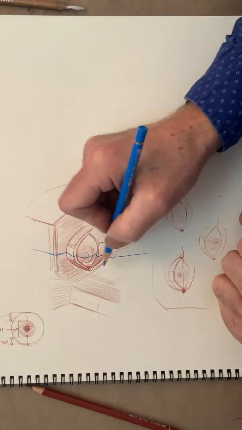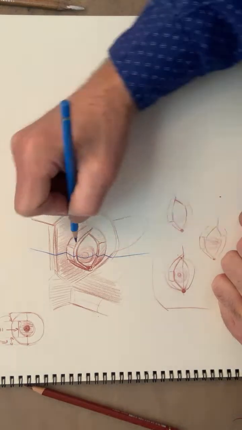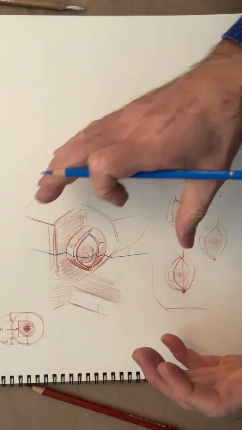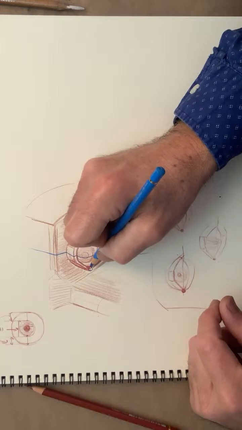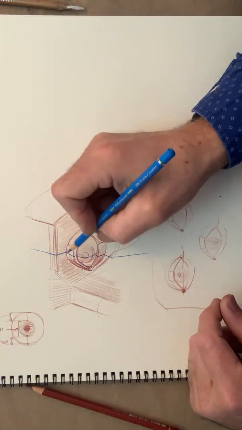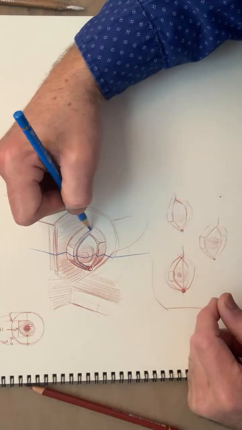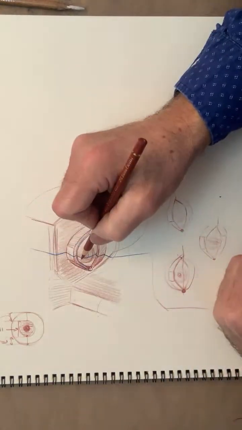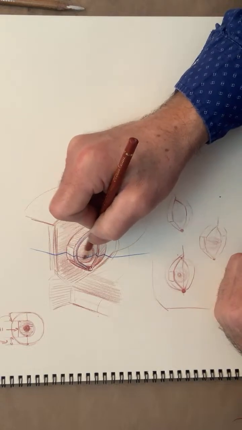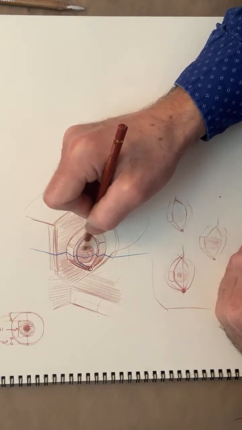So now we have this visualization of how these planes are oriented, which direction they are oriented. And this will inform us about the tonal characteristics of our subject.